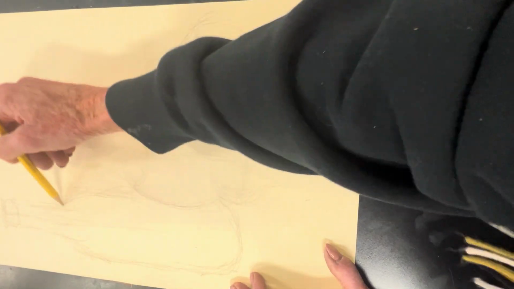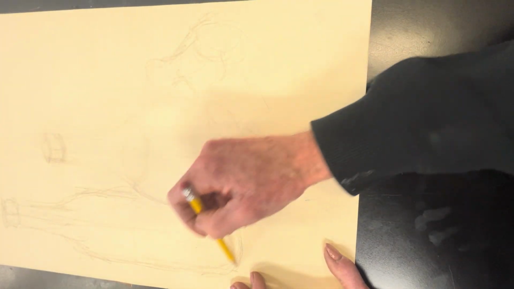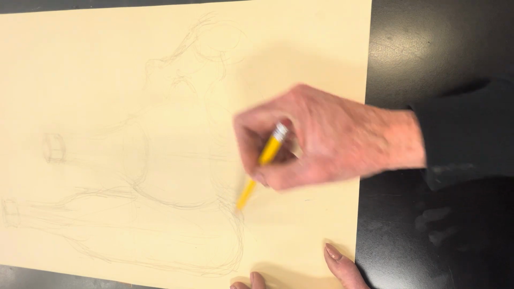The bottle is not the exact shape right now. I'm sketching it. I need to come back in and fix it. If I were to make it a finished drawing, I would come back here and work it quite a bit more. And then you've got this stuff coming out the top.